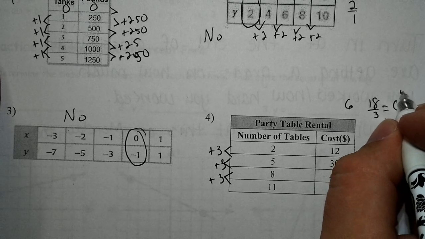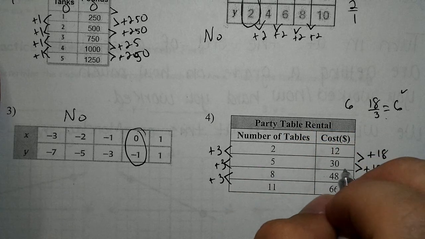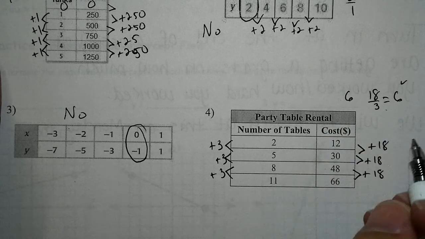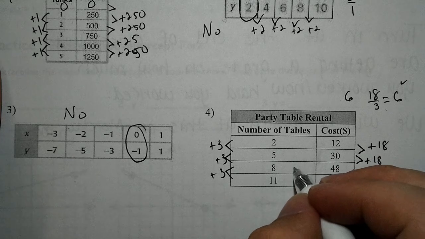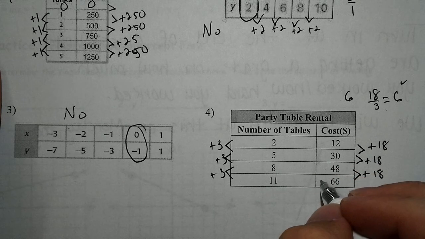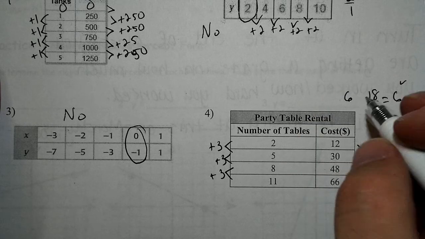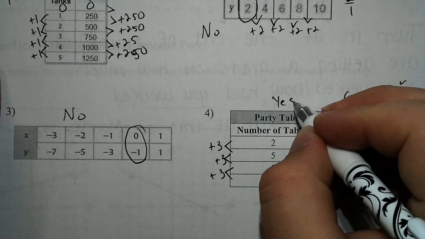Now, 6 is all the way across. Now, we need to check to see if this would go through 0, 0. Well, 2 times 6 is 12, 5 times 6 is 30, 8 times 6 is 48, 11 times 6 is 66. All the ratios were the same, and according to our notes, that means this one should be yes, proportional.